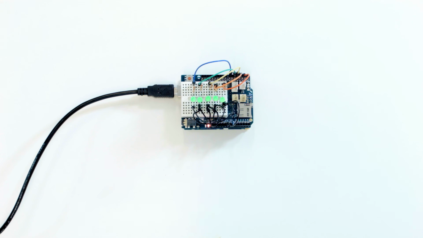And now, as you can see, all the LEDs light up, and then they start to animate in a pre-programmed pattern. So let's take a look at the code.